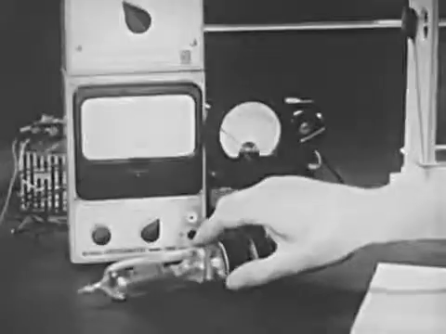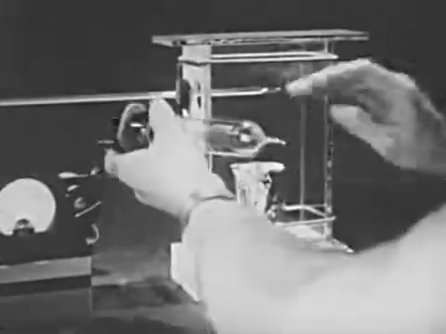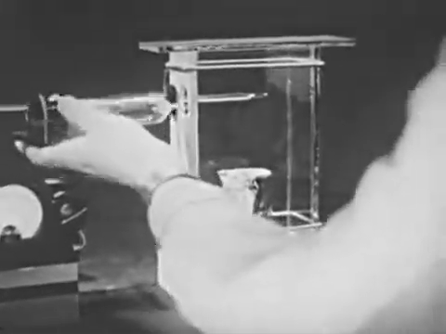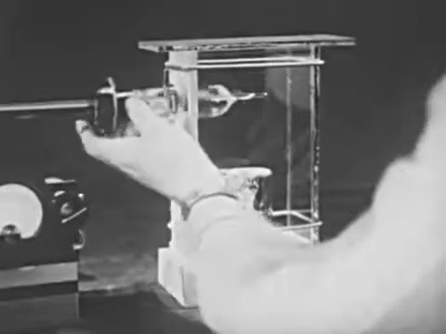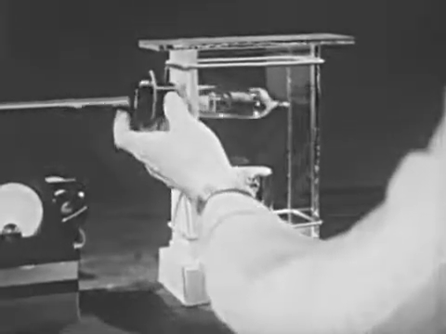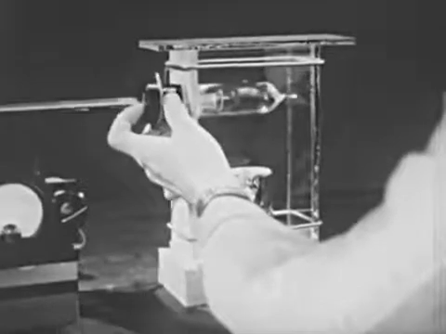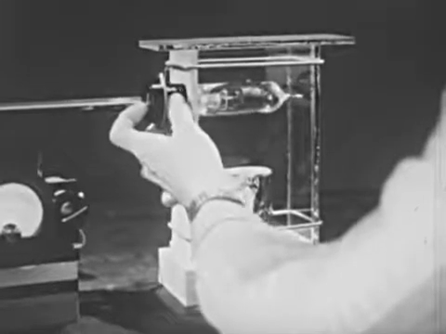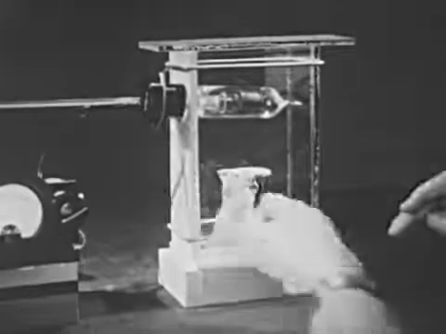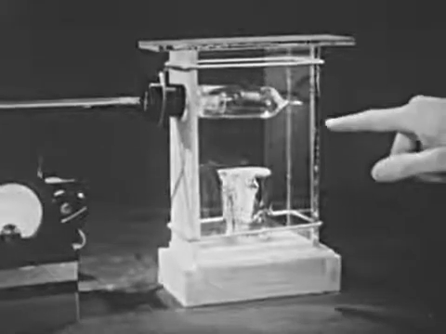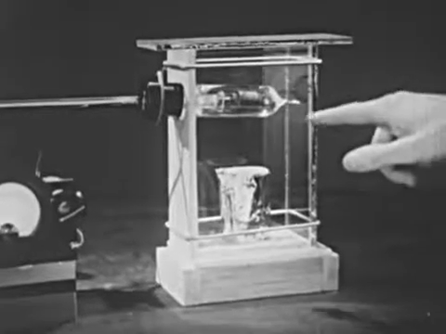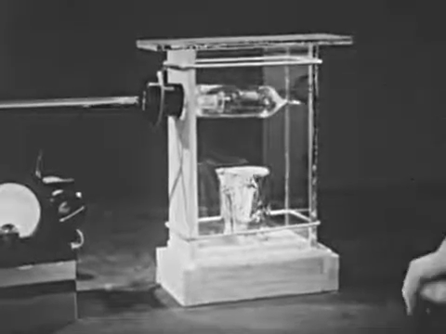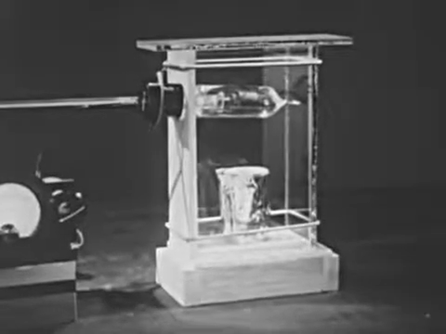Now we can introduce mercury atoms into the path of the electrons by placing the tube in this oven and heating it to about 160 degrees centigrade. Mercury atoms will vaporize from the mercury blob and diffuse throughout the tube.